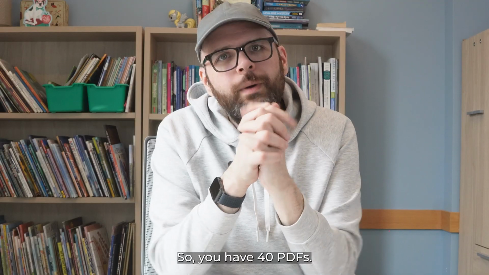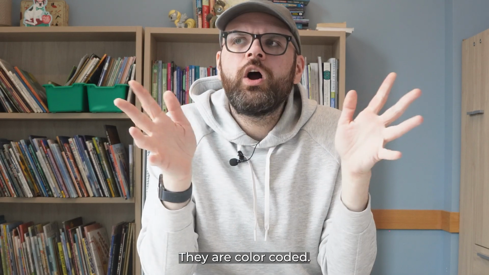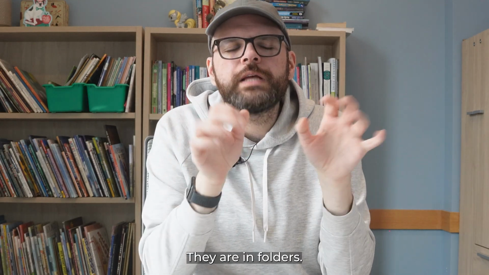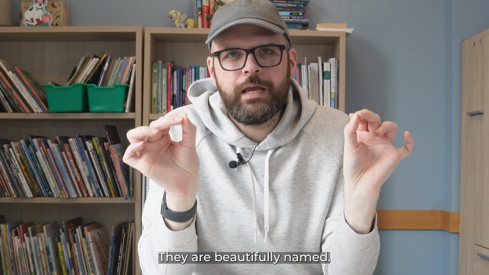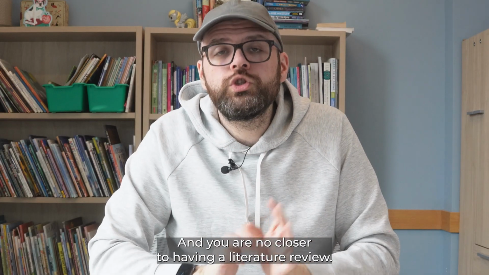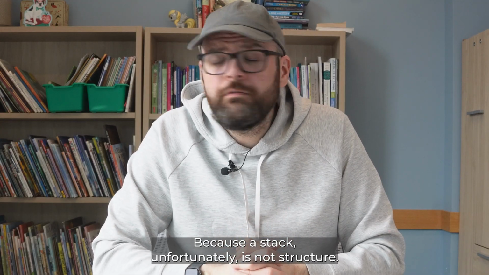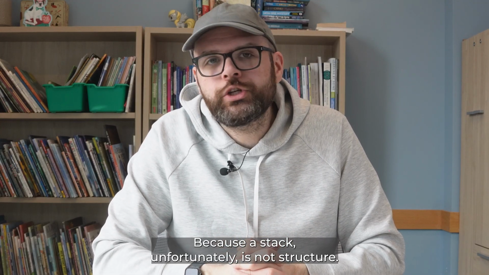So, you have 40 PDFs. They are color-coded, they are in folders, they are beautifully named, and you are no closer to having a literature review. Because a stack, unfortunately, is not structure.